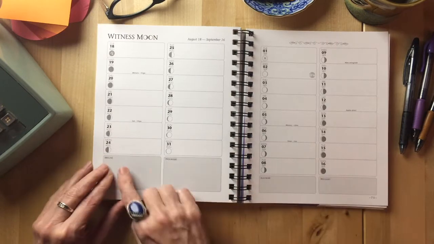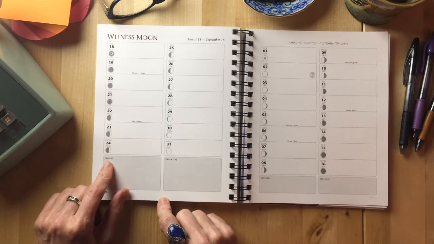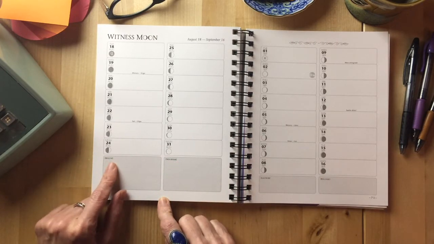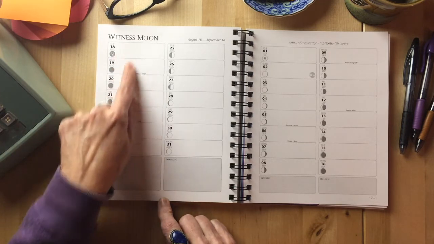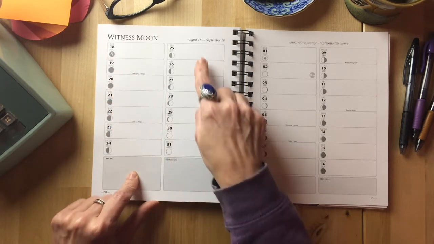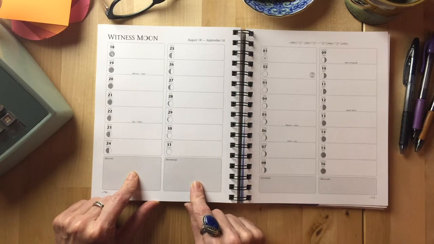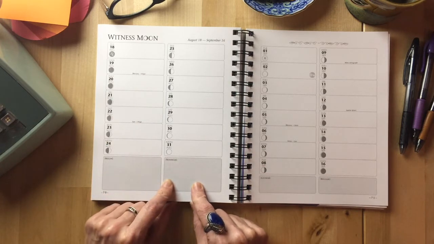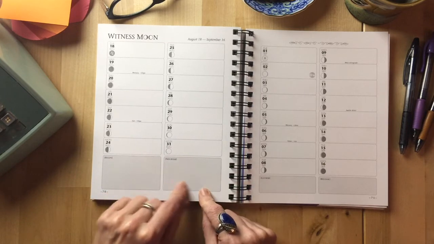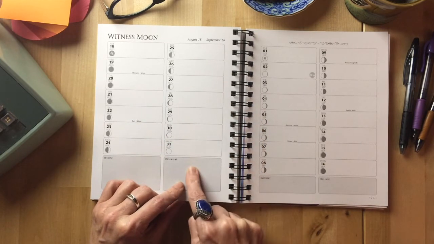When you have your own copy, you'll be able to read it better, but you'll see that this first column is when we begin, the beginning of the lunar cycle, new moon. The second column is when we are really nourishing the energy that's begun, feeding it as the moon grows.